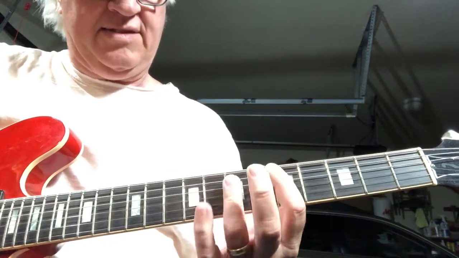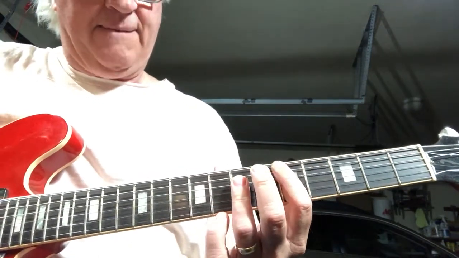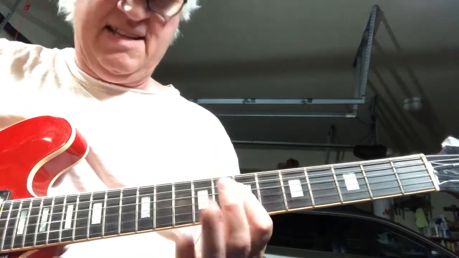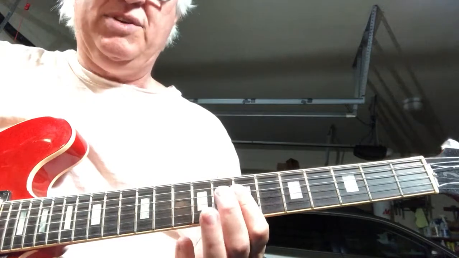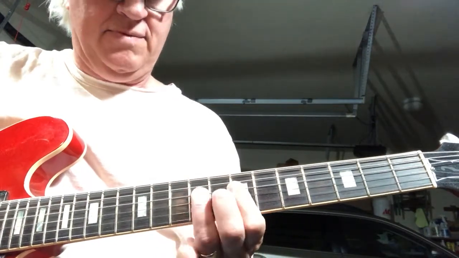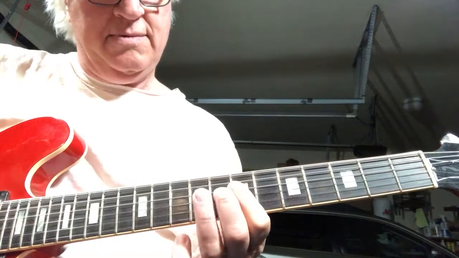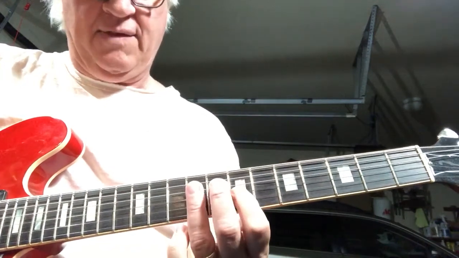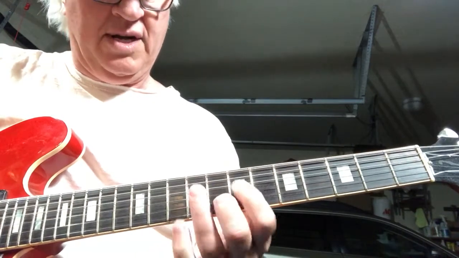So if we look at this D chord, we say, okay, I know I can play that 5, 1, 3 with my index. And what you get with that is all the, I'll call it a minor pent shape, because that's 5, 1, 3, we get 5, 6, 1, 2, 3, 4.